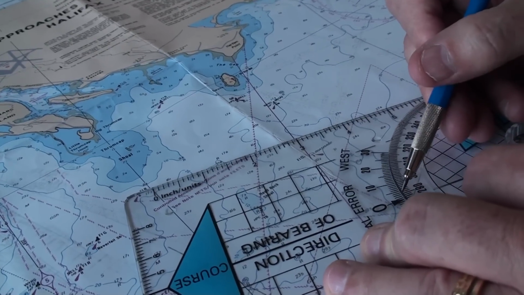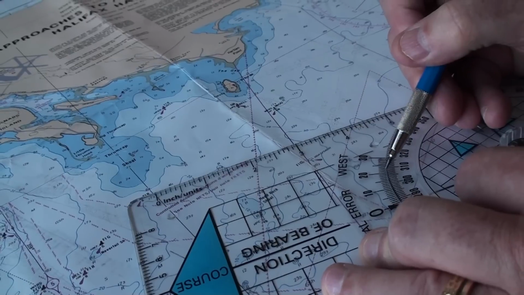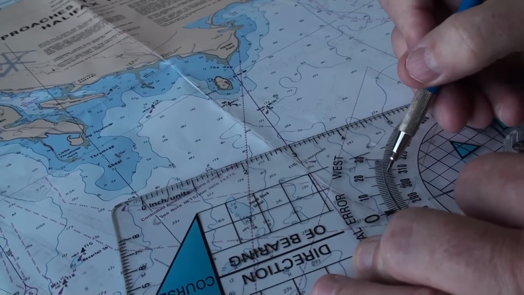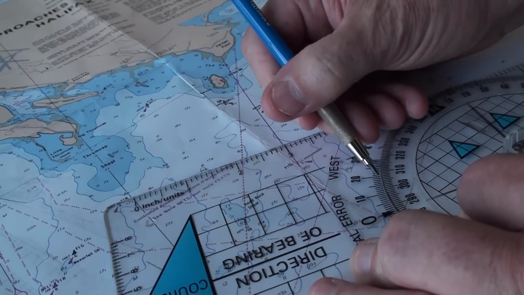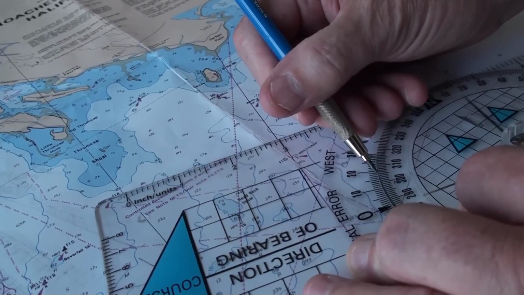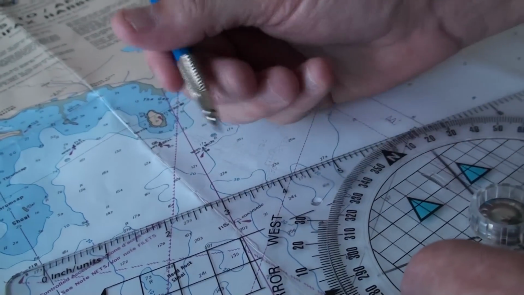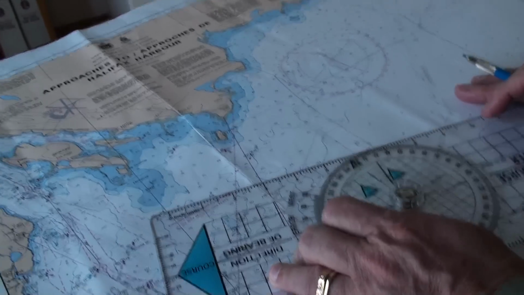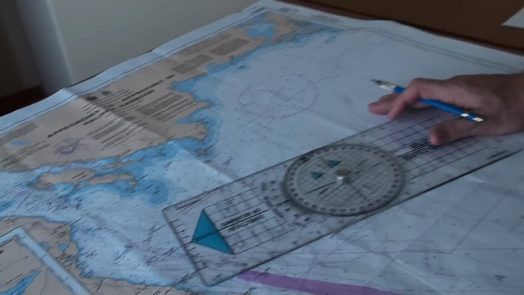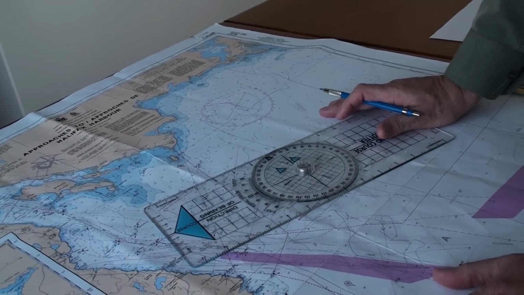And then if I wanted the magnetic course, I could go to the 19 west, which is our variation here, and read off on the 19 west. And I can see that the course would be 307 degrees magnetic. So this is basically how you use the Portland plotter for determining how to get from A to B.